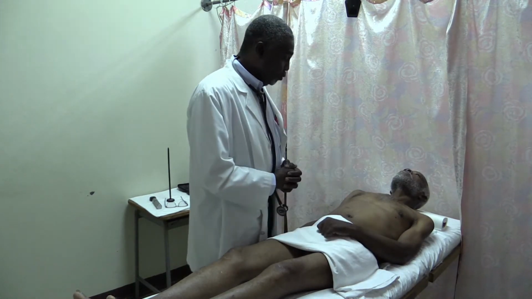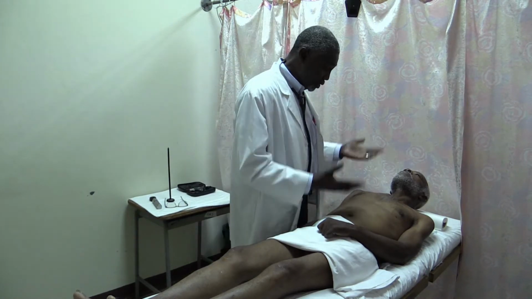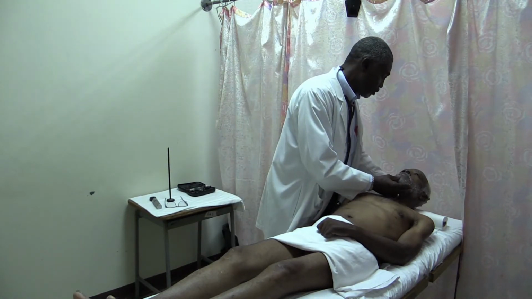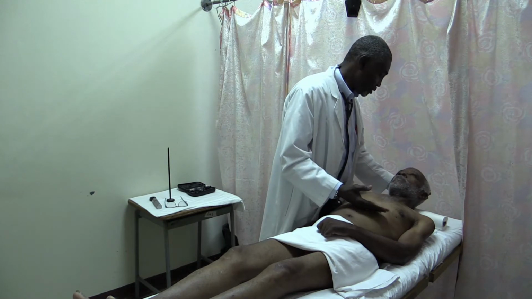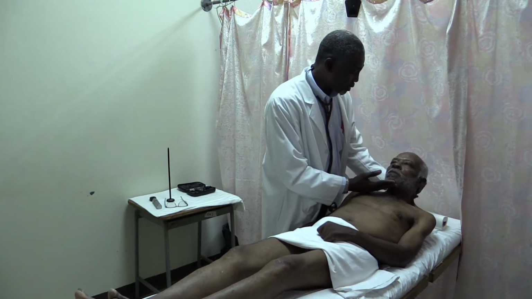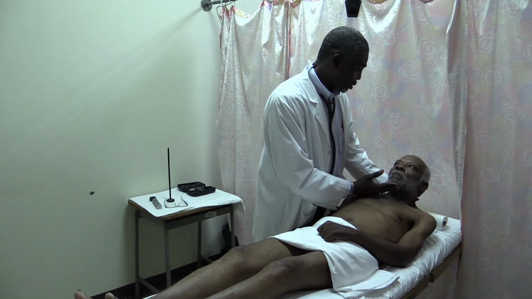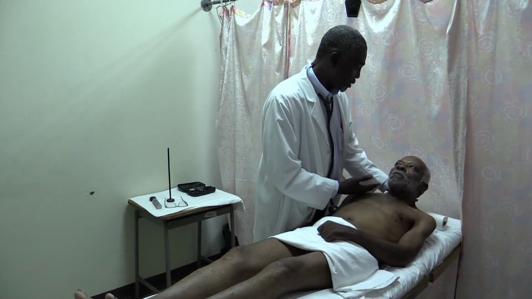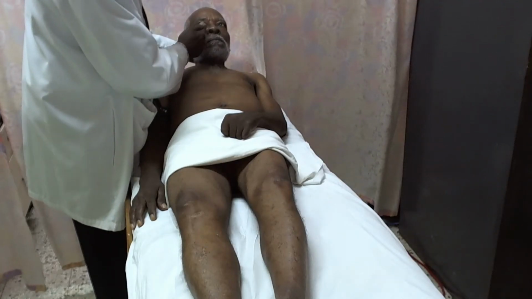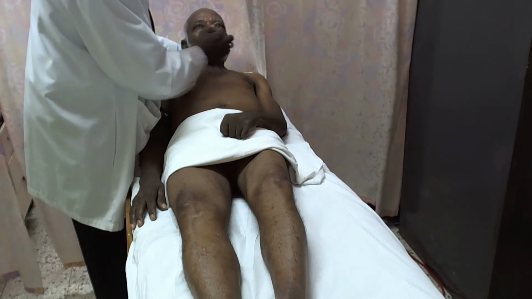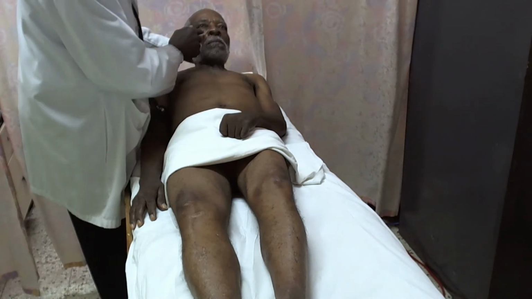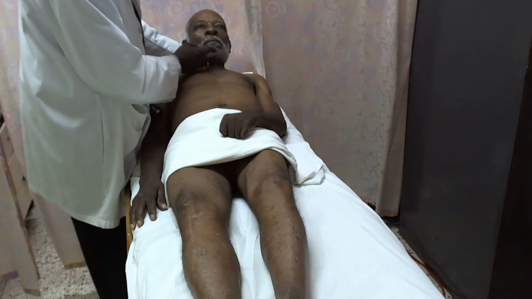The next target organ I want to look at is the brain. We know he's had a stroke, but I want to focus on the features. It's been 20 years, and we want to look at some of the features. Looking at his face, right-sided stroke, left-sided weakness, I think I can convince you that his nasolabial fold is flat on that side and nicely creased on that side.